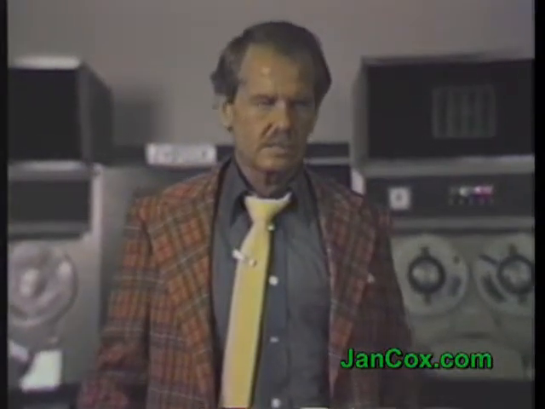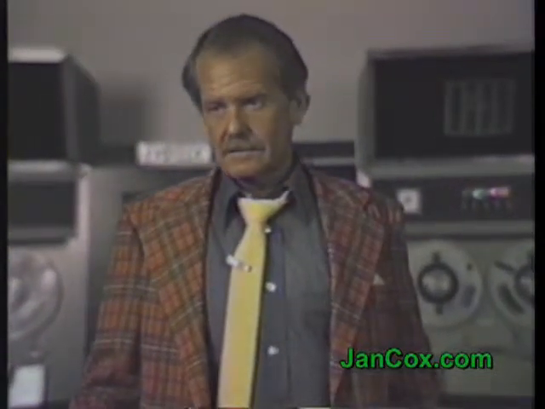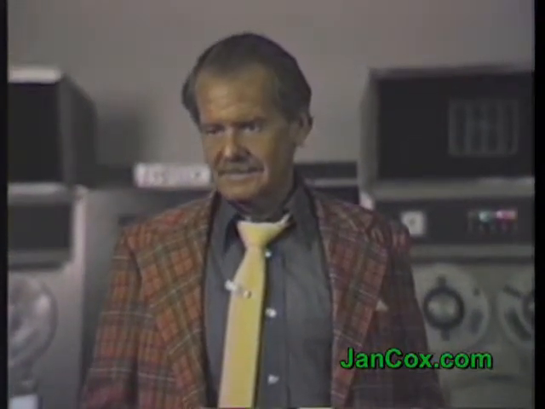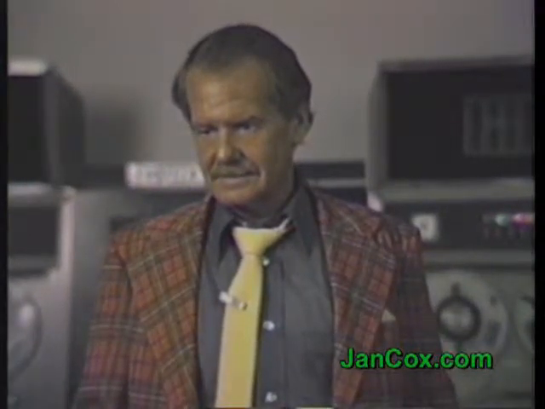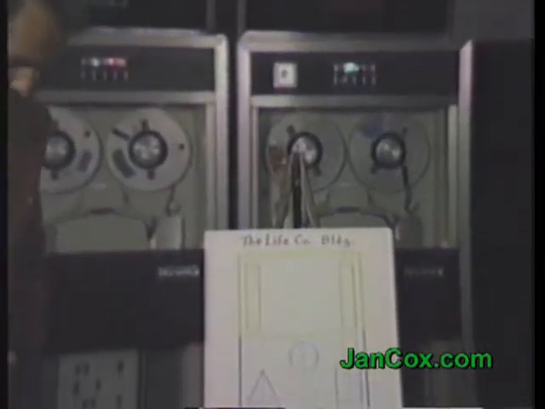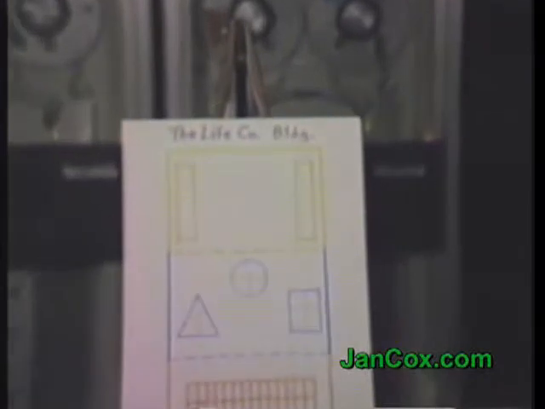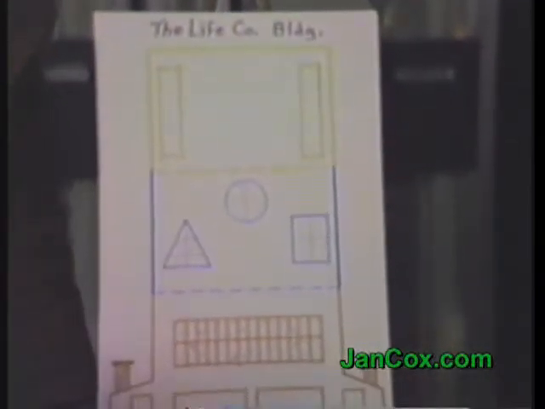Tonight I'm going to talk some about a subject that everyone keeps asking about, which is architecture. In at least two instances I'm going to discuss that ever popular subject of buildings. The first one being a drawing I have made of the Life Company building.